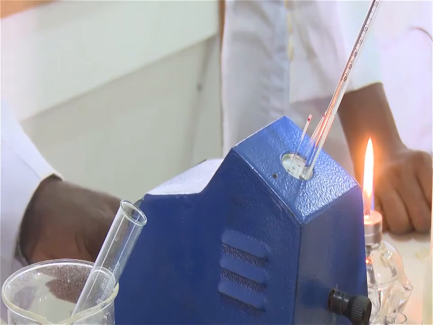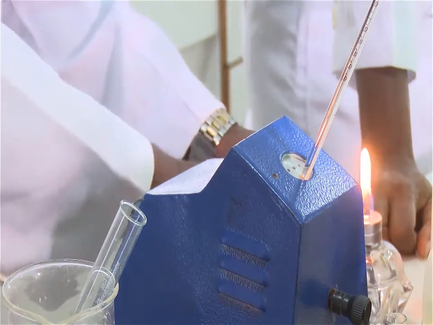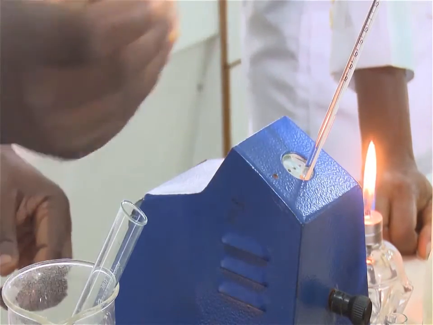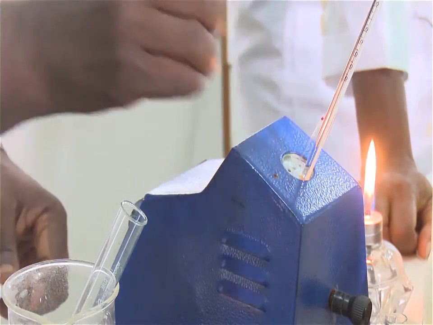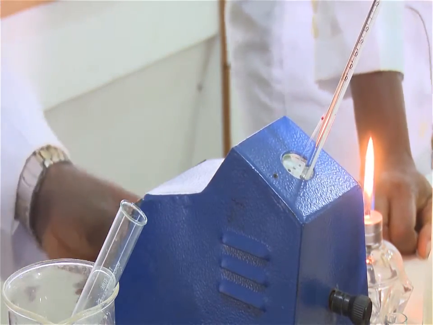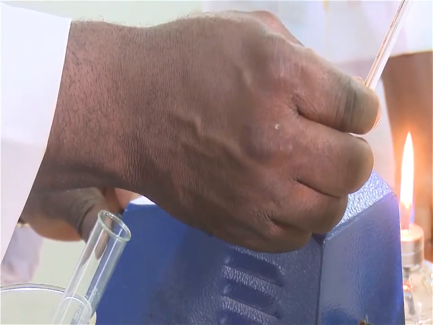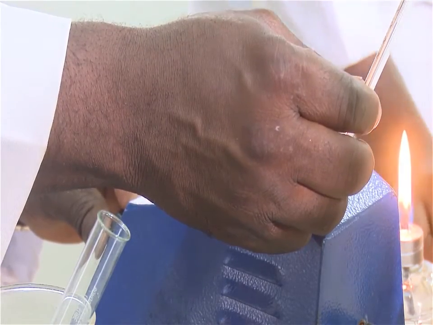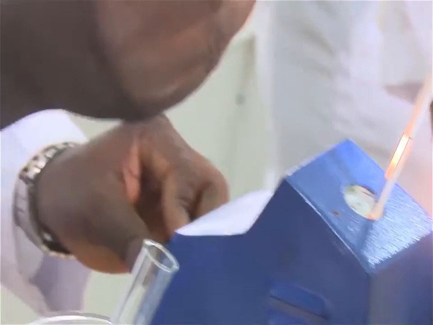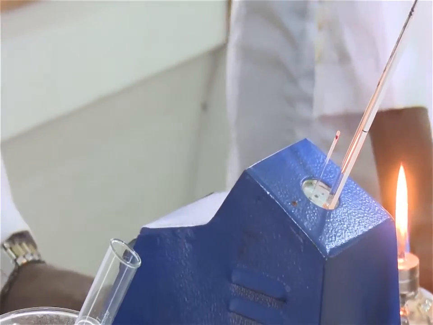And then insert the second tube. Raise the temperature more slowly this time, at the rate of about 2 degrees centigrade per minute. Note the temperature at which 1, the first crystals melt, and 2, the sample has completely melted. This is the melting point range. Then you take the average, and that gives you the melting point of your solid.